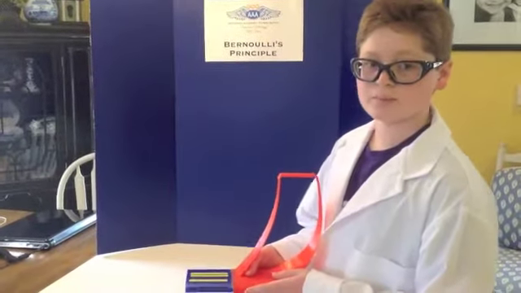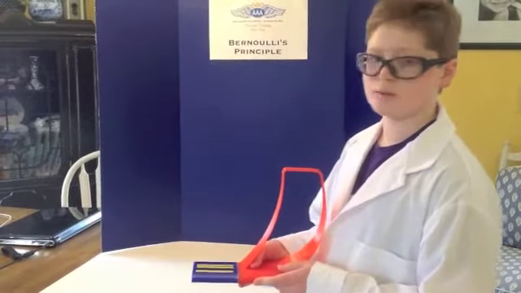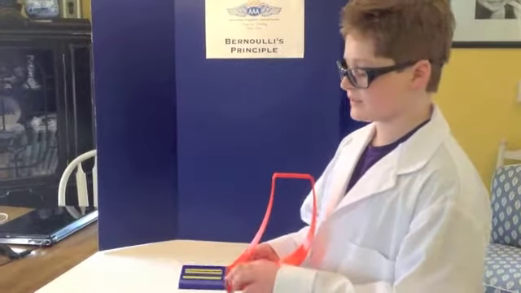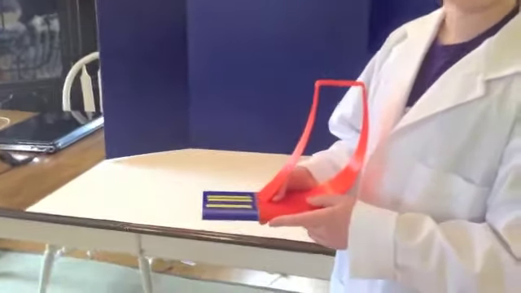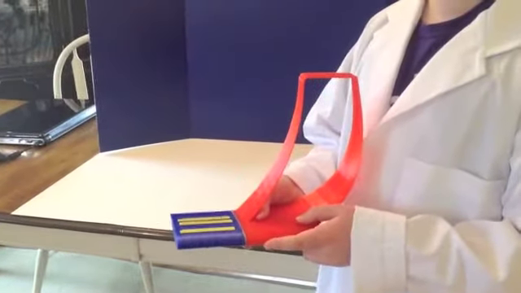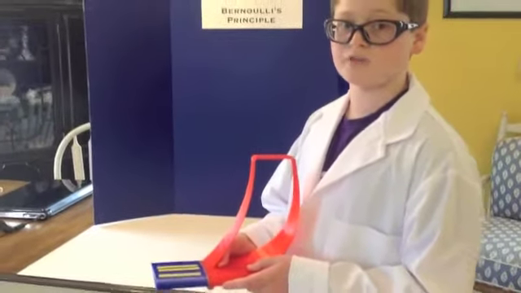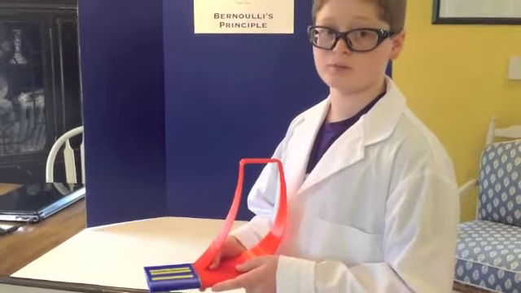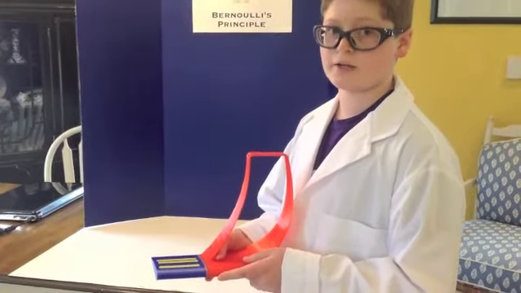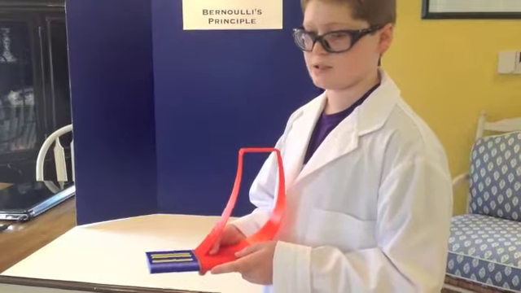The way that Bernoulli's principle relates to my AAA wing system is that I have three sets of jets over top of the wing that shoot the air at a higher velocity than the air that is currently going over the wing. And since I'm shooting it at a higher velocity, it has lower pressure than the normal air, increasing the lift since you have higher pressure on the bottom and lower pressure on the top.